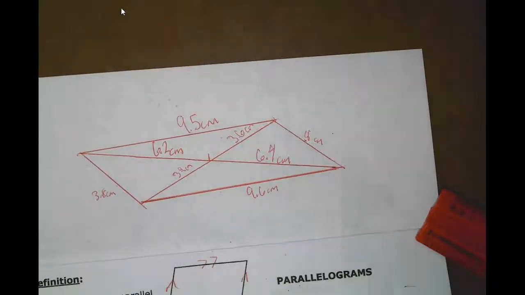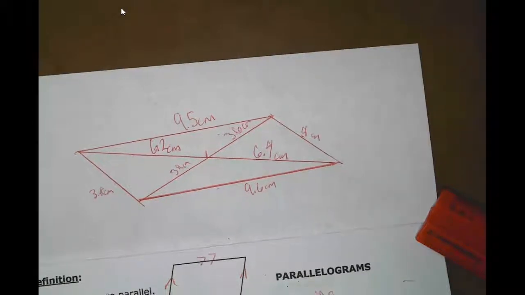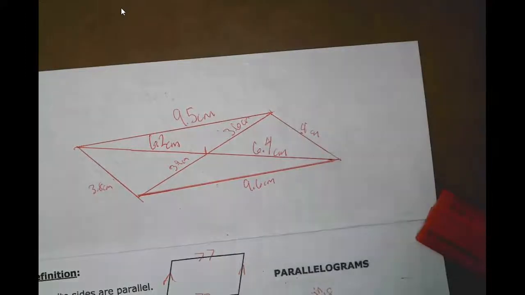You gotta measure them. You don't have a choice. This will be for a grade later. Okay, a couple more minutes.